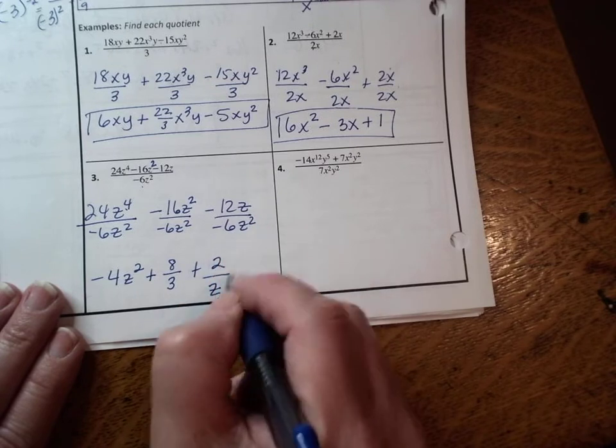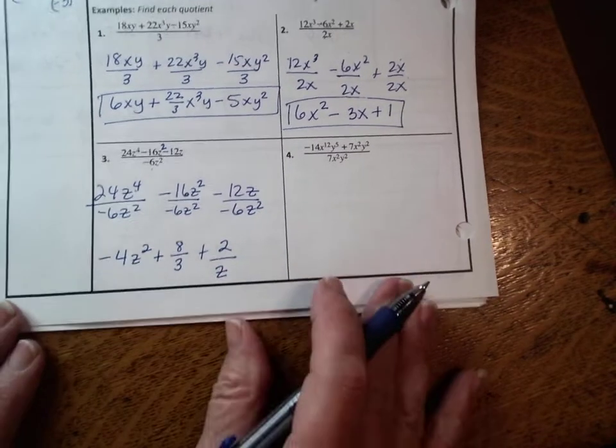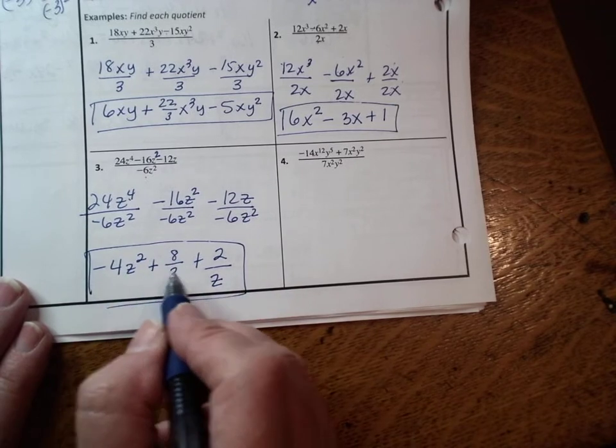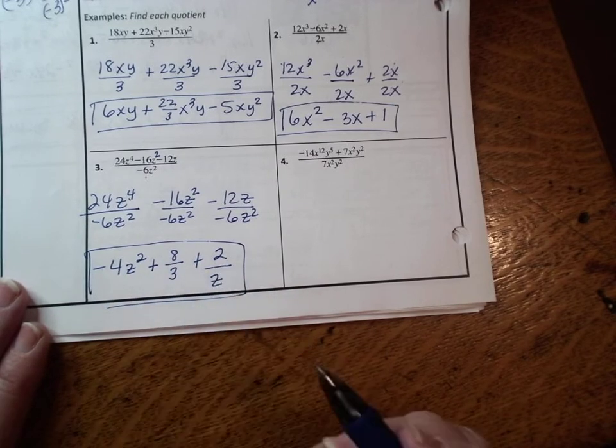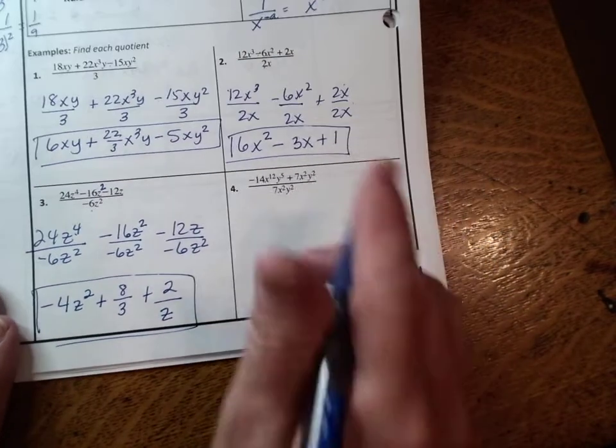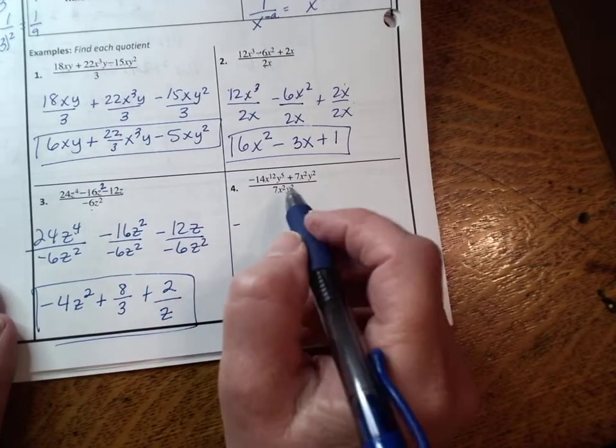So we have more z's in the... so this is a weird one, but that's okay. It's going to look like that. So a negative 4z squared plus 8/3 plus 2 divided by z. And that's like z over 1 if you want, but that's okay. All right, same thing here. And let's make sure all these are written correctly.